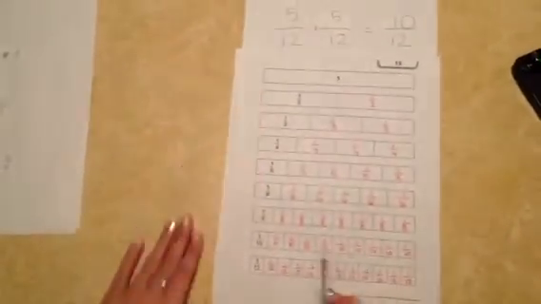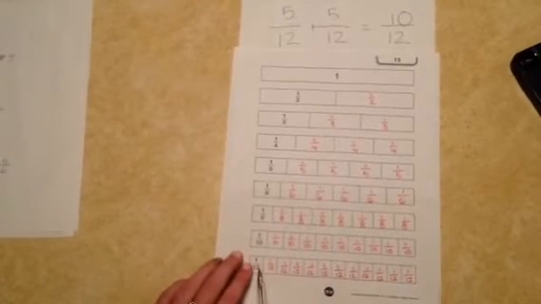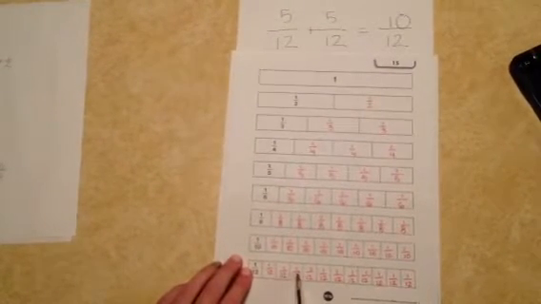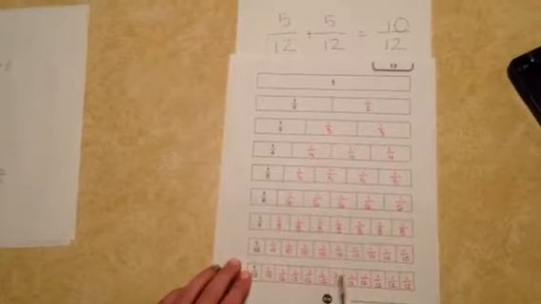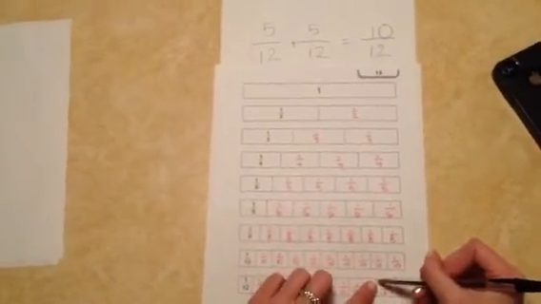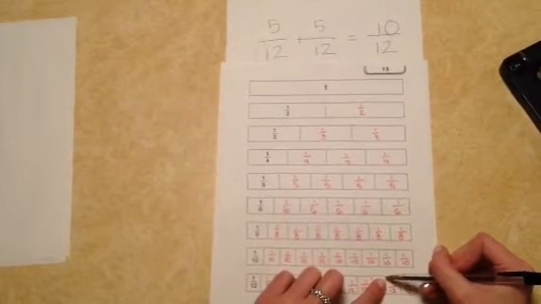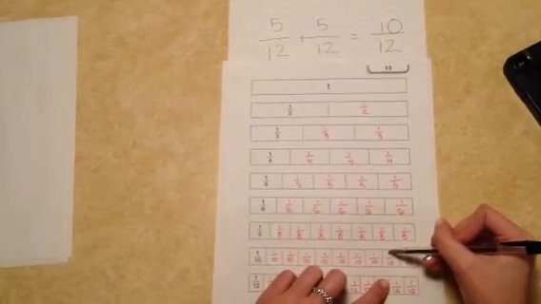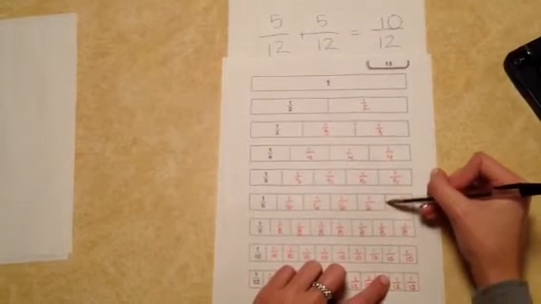So let's use our fraction strips. So 10/12. I'm going to find the 12ths on my fraction strips, and I'm going to count out 10 of them. So 1, 2, 3, 4, 5, 6, 7, 8, 9, and 10. And then I'm going to go up and see if I find any that are equivalent to it and simpler. So here we go. Not the 10ths, not the 8ths. Oh, the 6ths are.